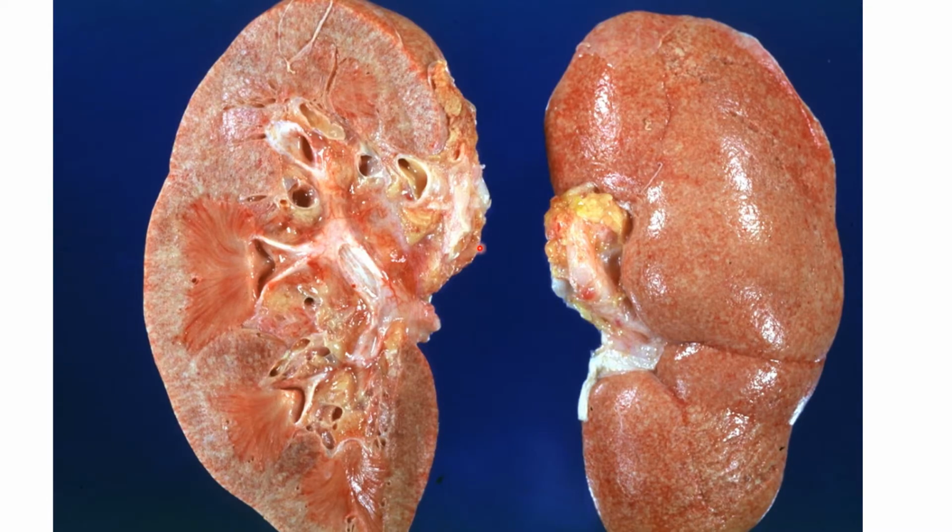Second is acute pyelonephritis. In acute pyelonephritis, the majority of the time it appears to have this yellowish collection at the cortex, and you can actually see these yellowish spots on the outer surface of the kidney. So basically, this is a feature of acute pyelonephritis.